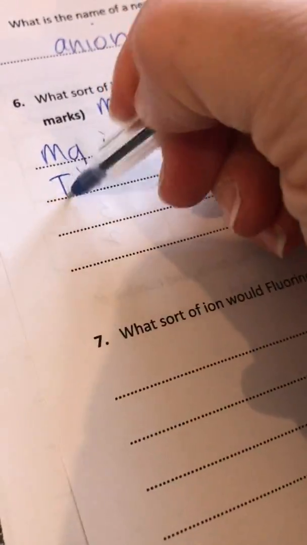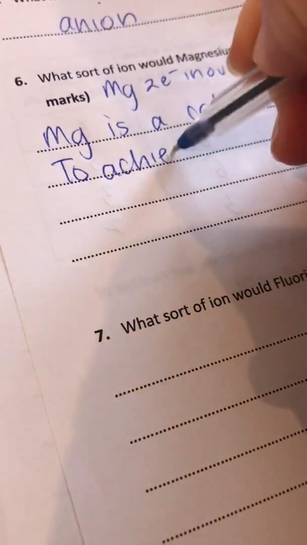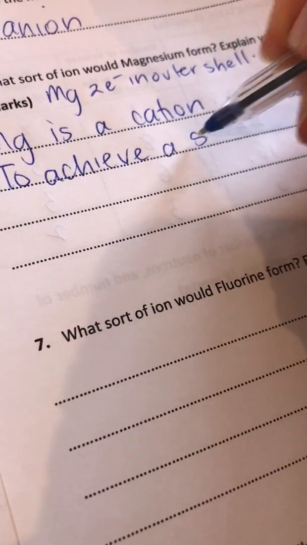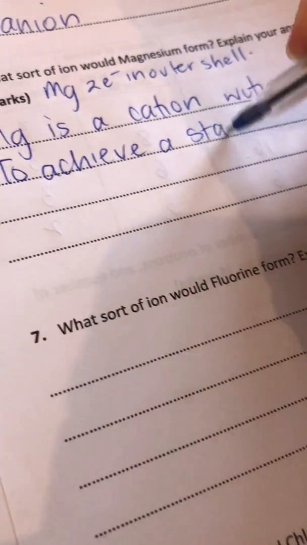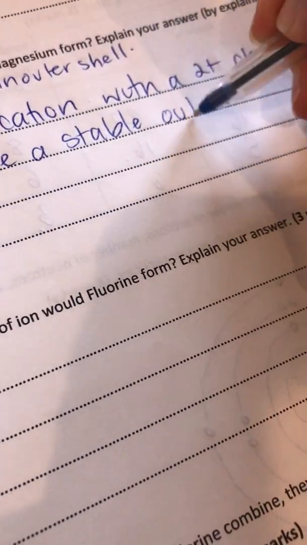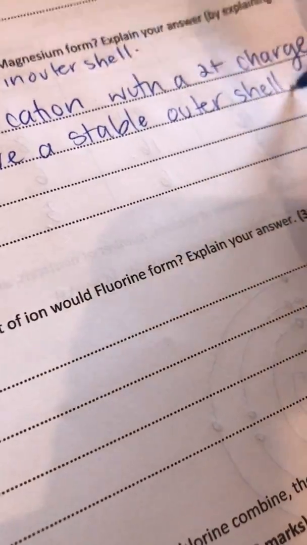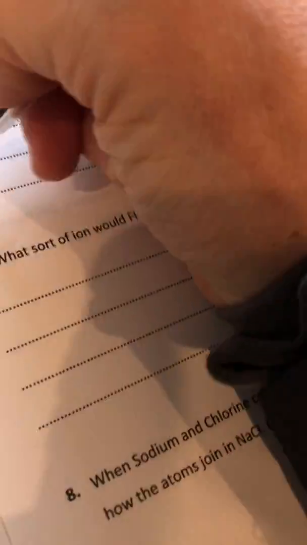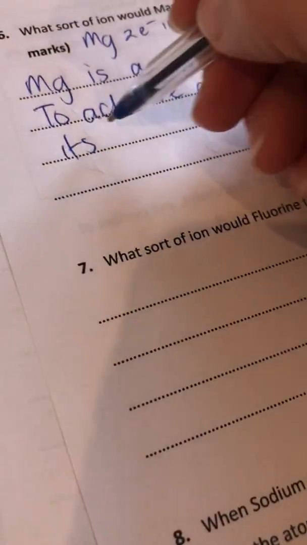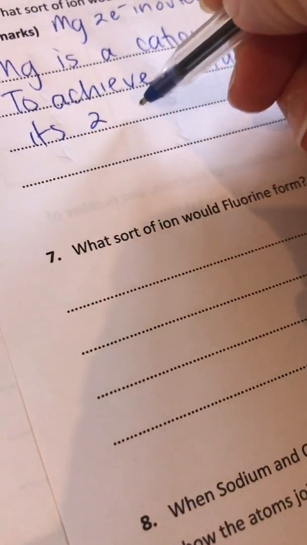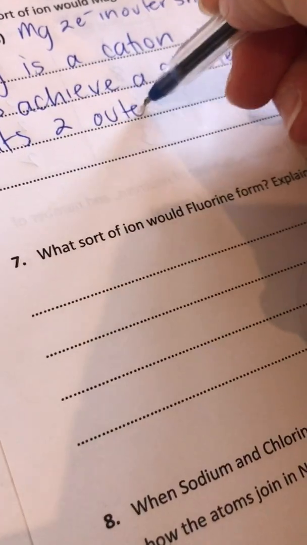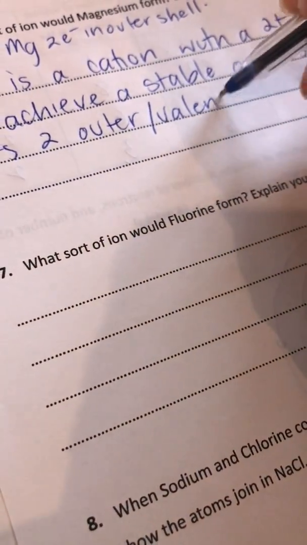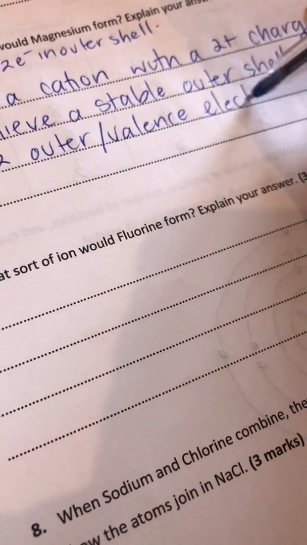Now explain why it forms that. To achieve a stable outer shell, magnesium loses its 2 outer or valence electrons.